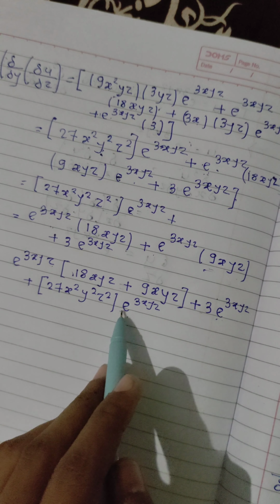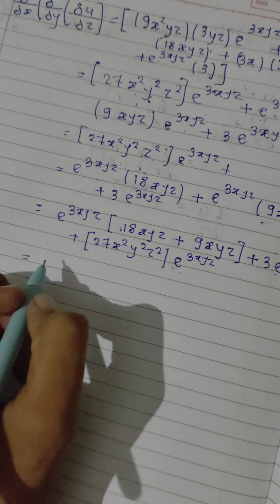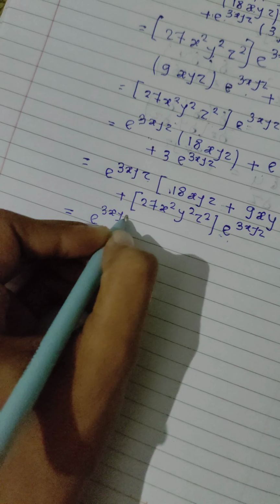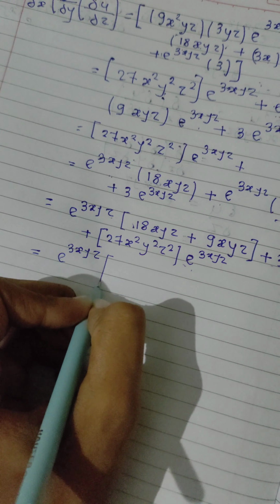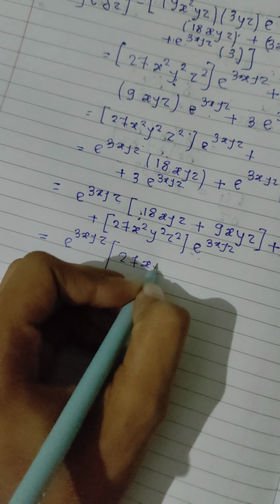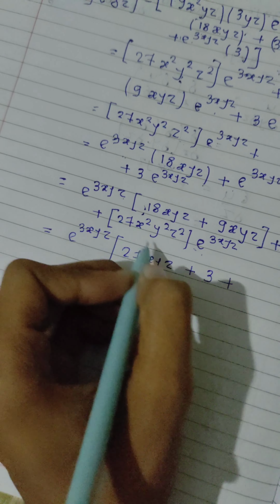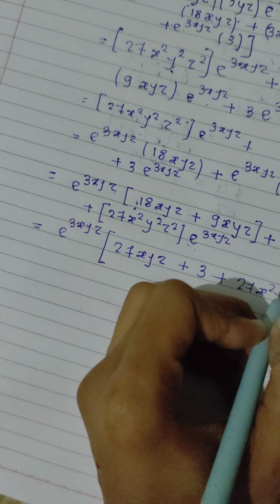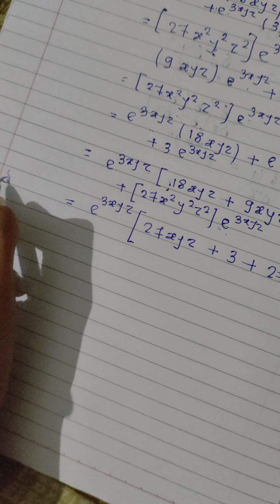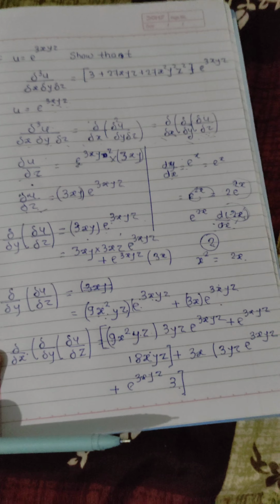So let's take common, let's add them, so we will simply get our answer as e raised to 3xyz common from all equation. So 18 plus 9 we get 27xyz plus 3 from here, and from here 27 x square y square z square. So simply we have it, hope you have understood everything. So this is our solution.